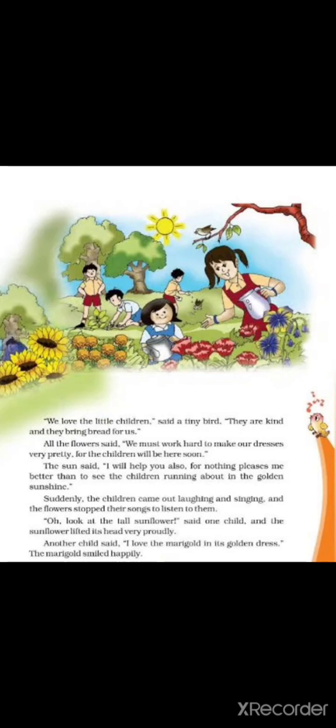So the first child was looking at the sunflower and getting that happiness. Like, see the sunflower, it looks so beautiful. So immediately the sunflower lifted its head and it feels proud about that. And another child was telling that, I love the marigold in its golden dress. And immediately the marigold smiled happily, because when one by one these children started to praise these flowers, those flowers are feeling so happy.